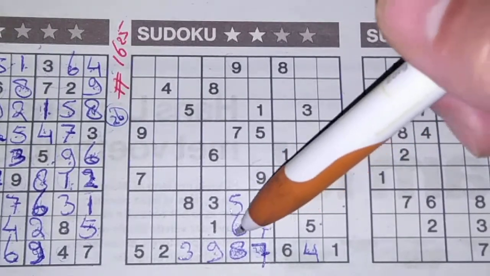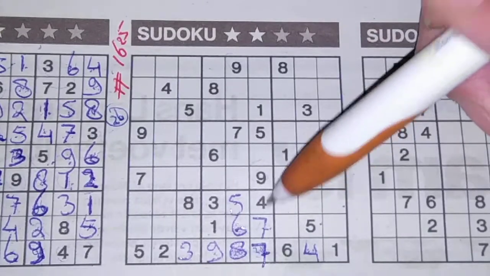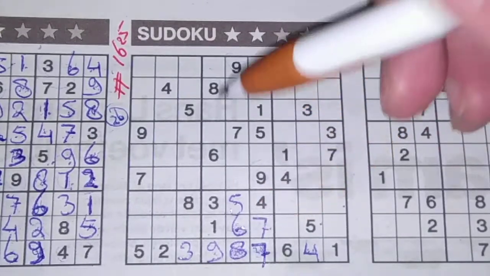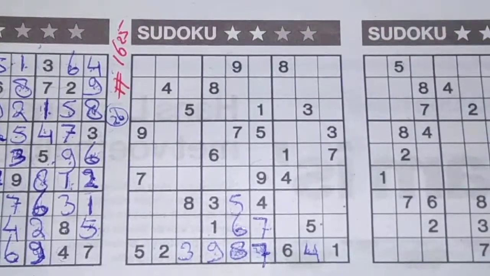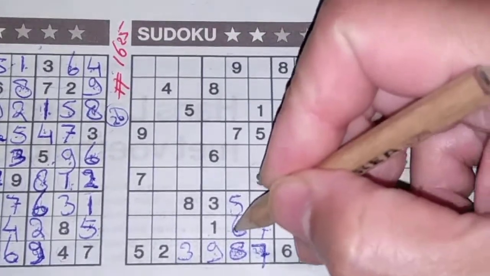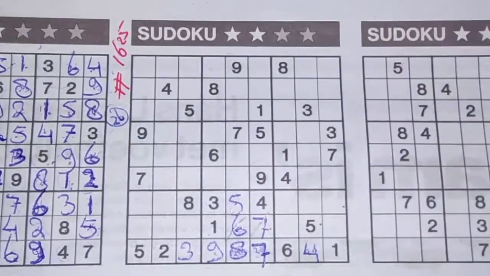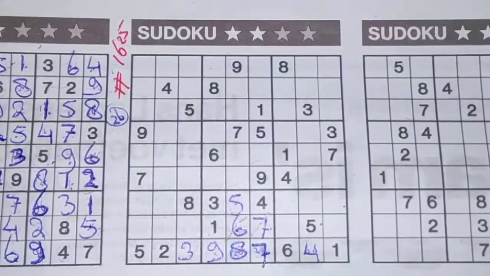Oh, big mistake. All right, let me do this with the correction pen.